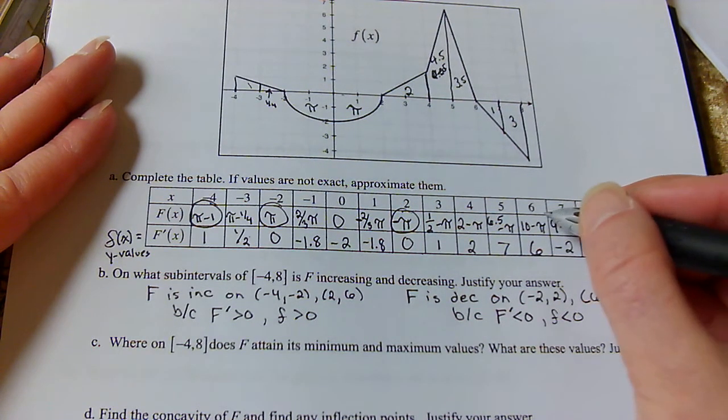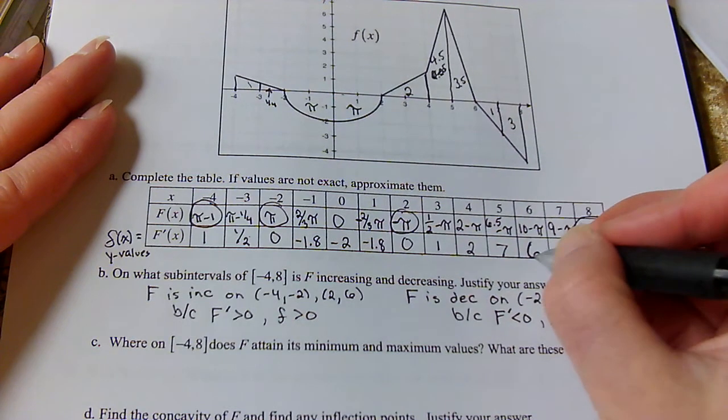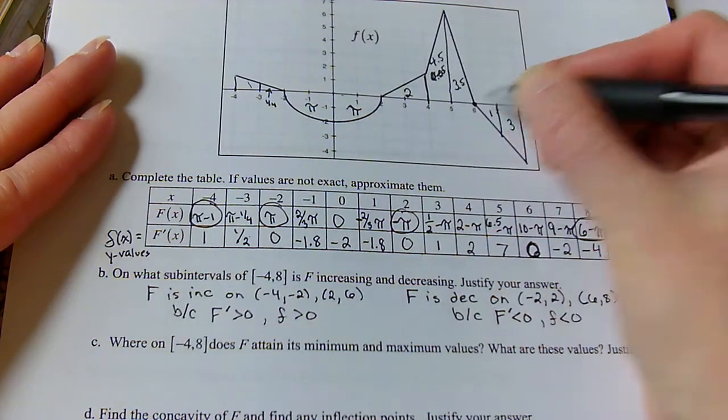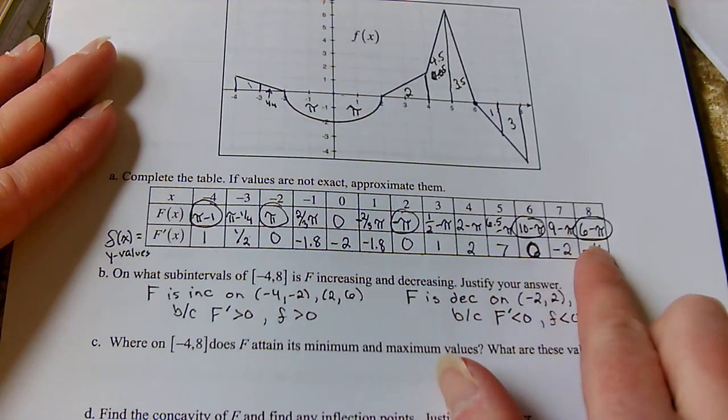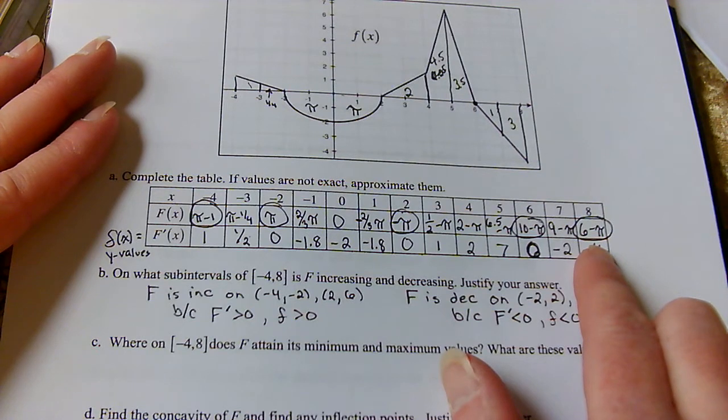What did I do here? Nobody caught that. When x is 6, I was at 0. Sure. So I need to compare all these y values. I need to figure out which one's the biggest and which one's the smallest.